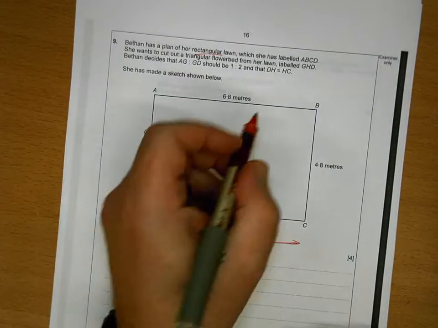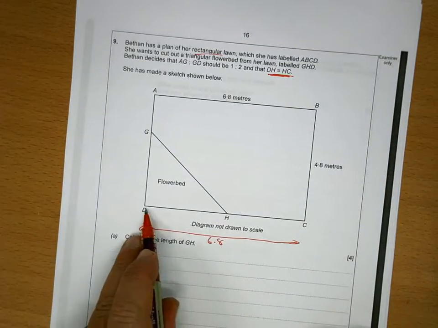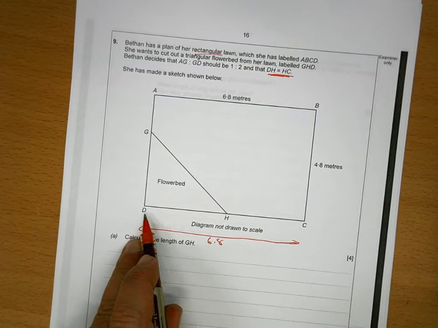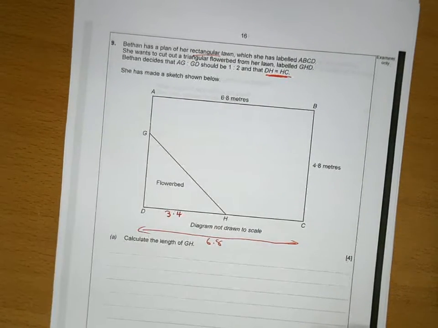And it's telling me here that DH equals HC. So that distance and that distance are the same. So I just need to divide that by 2. DH is 3.4.